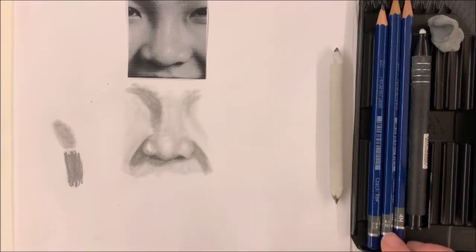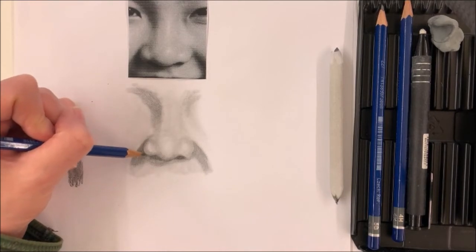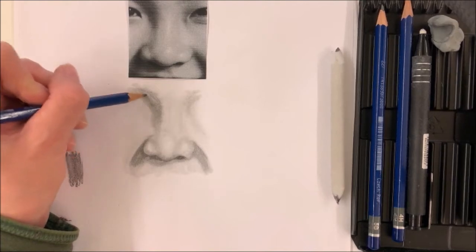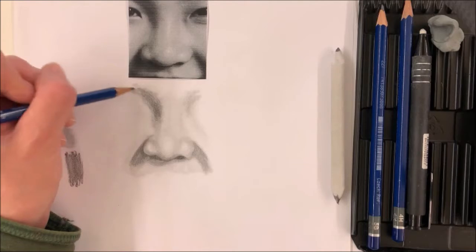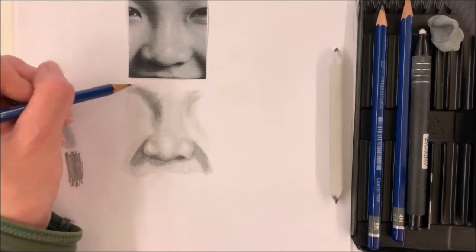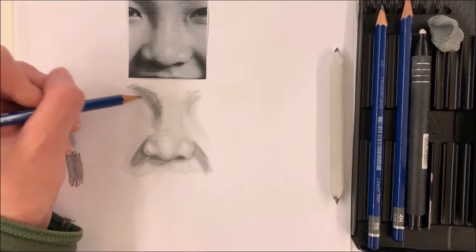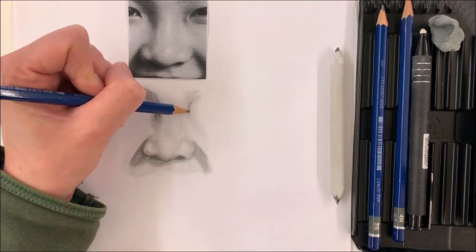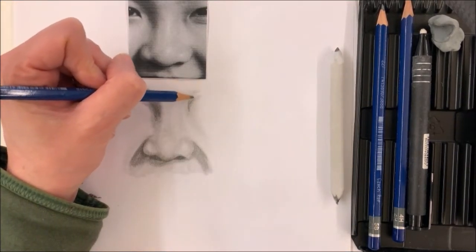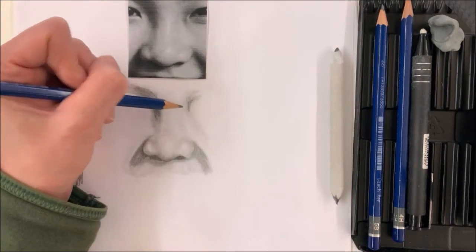Now I'm going to switch to my 2B to start putting in some of those shadows that I started to lose. Here, up in here, darken it back in. Because we want to see that contrast. Contrast is beautiful. Don't be afraid to go dark. But really look at the relationships of your shadows. Is this shadow lighter or darker than the other one? The shadow on the right here is definitely lighter than the shadow on the left.